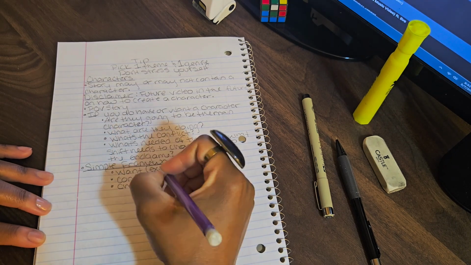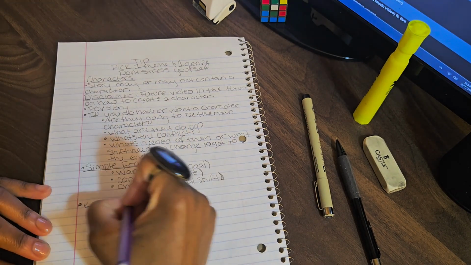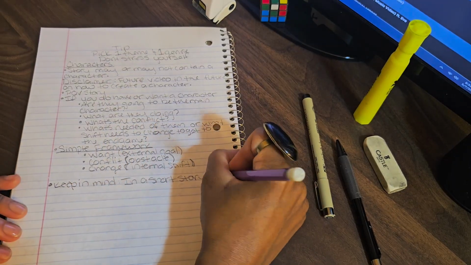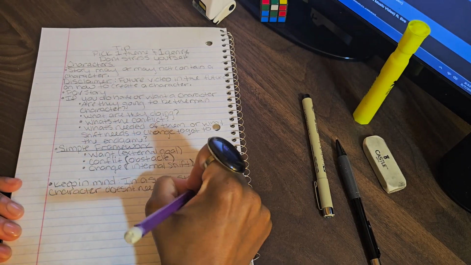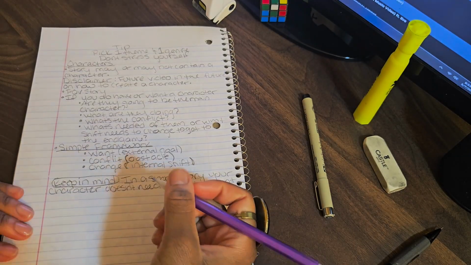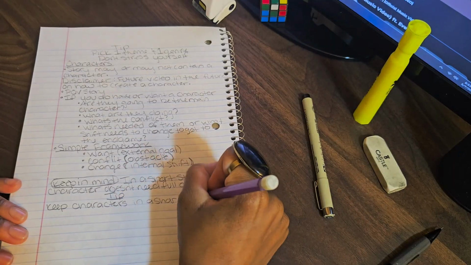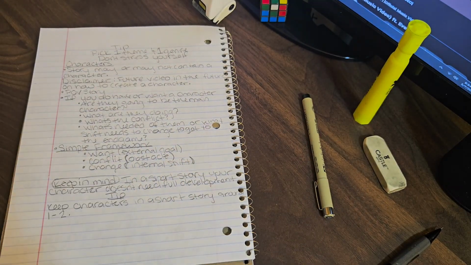What do you want them to do? What do you want them to say? What's stopping them? And what is needed from them? In a short story, your character doesn't need full development or a life story. Just some little pointers here and there to help your reader connect with them, or a clear moment of change.